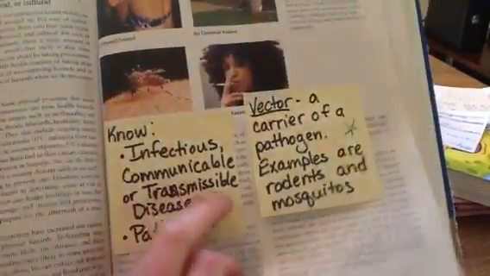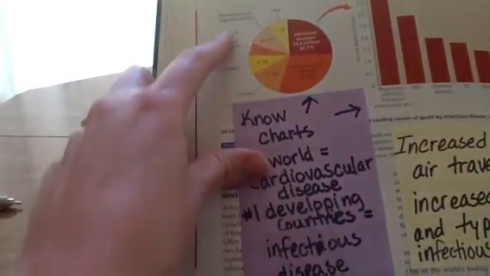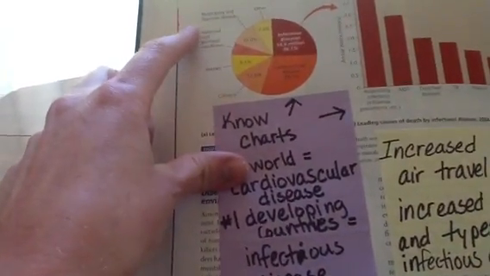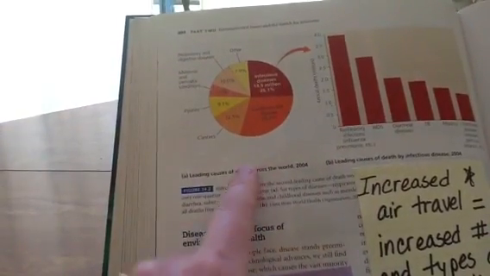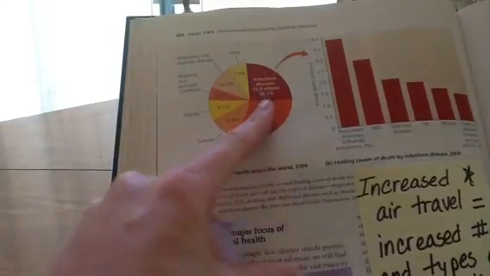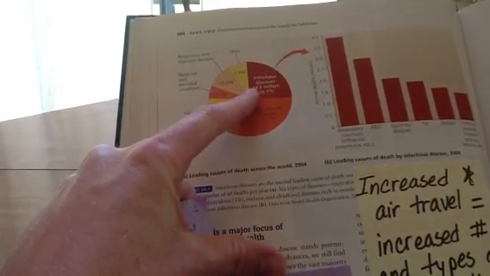Turning the page. On page 404, you need to know this chart that tells you the leading causes of death. The first chart here is the leading causes of death in the world. And you can see that infectious disease still is the second leading cause of death worldwide.